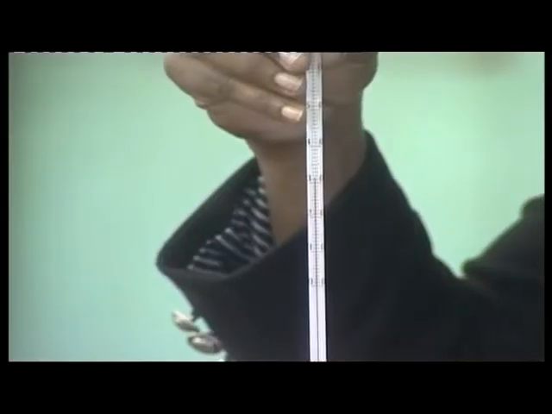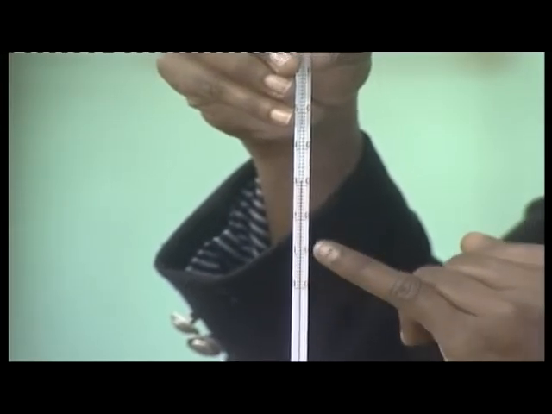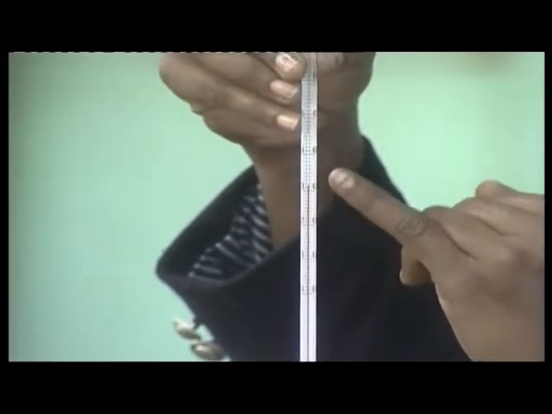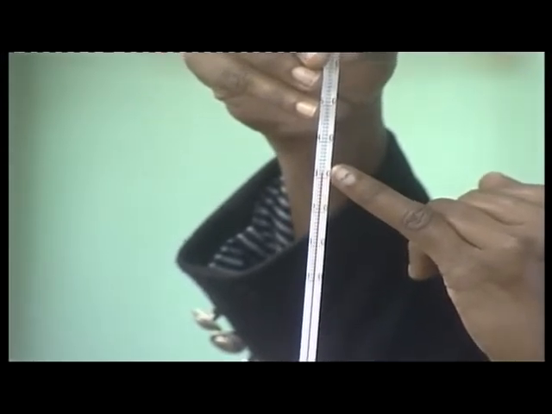Now, who would like to give the reading of this thermometer? Okay, I will repeat again. We have 0, 10, 20, 30, and it's gone beyond another 2 degrees.